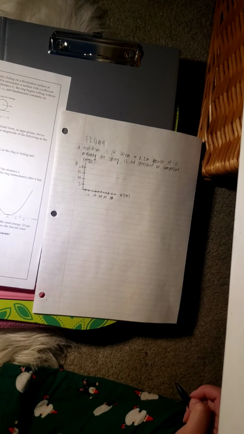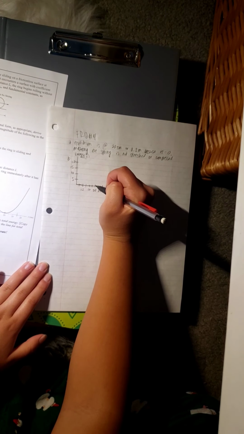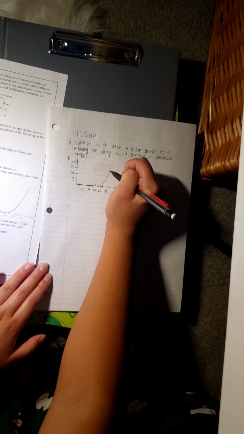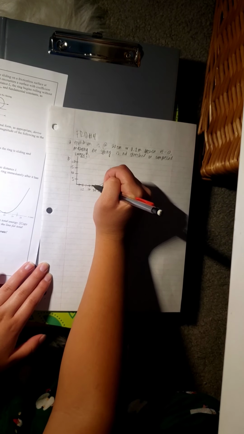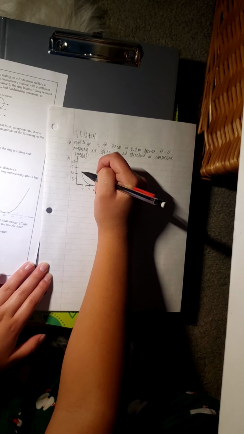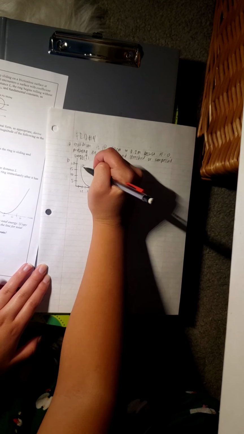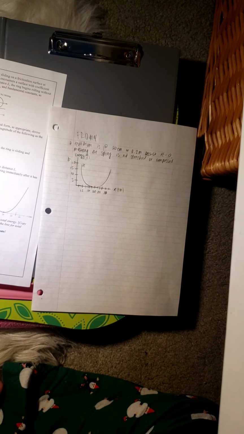Okay, and then we need to draw PE. Copy it as best as we can. Okay, so there we have the graph that was given to us.